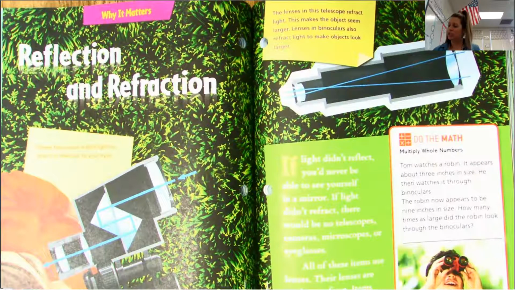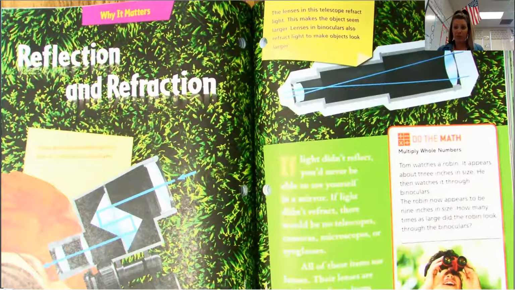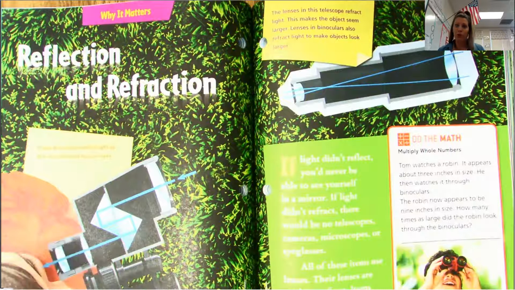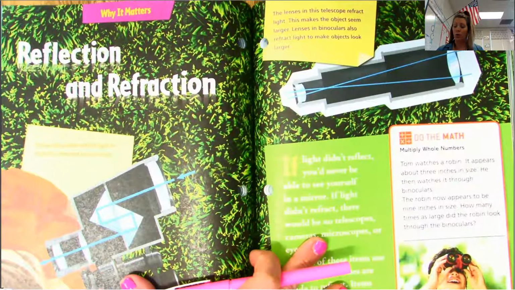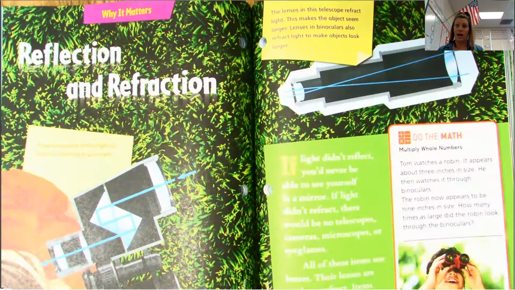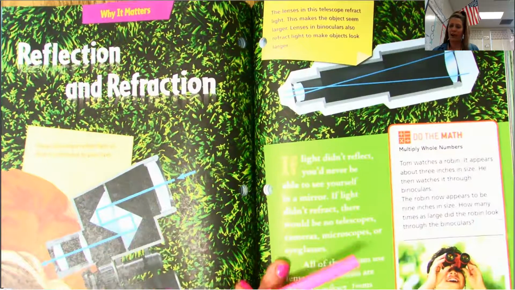So we're going to read just this page today. Then we're going to review our vocabulary words. Then I'm going to send you off on your own to watch a little review video and then take a little quiz. But guess what? Good news. You can go back in your book to find the answers for your quiz today. Okay? So I want to see that. I want to see proof. I want hundreds if you're allowed to use your book. All right. So reflection and refraction.